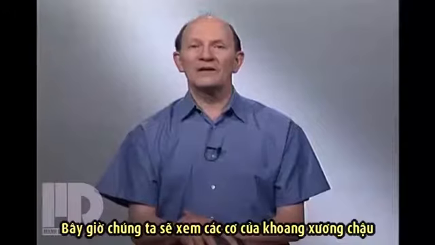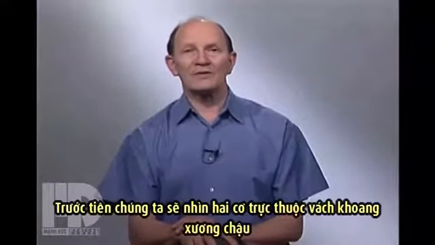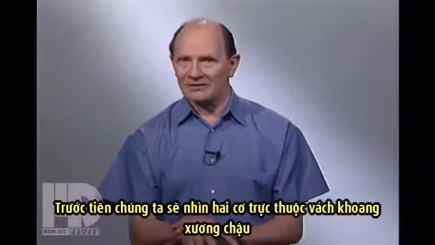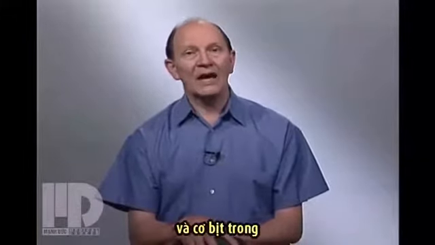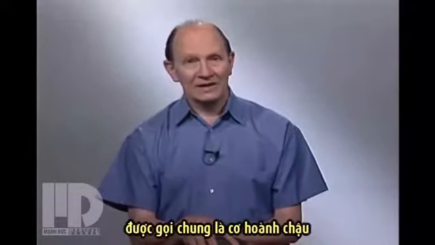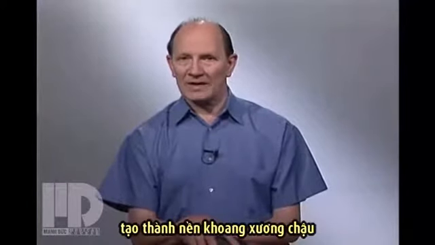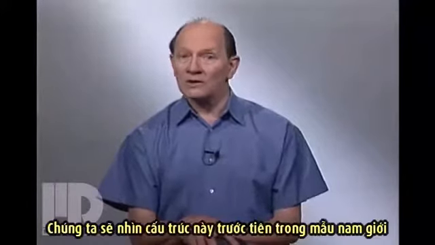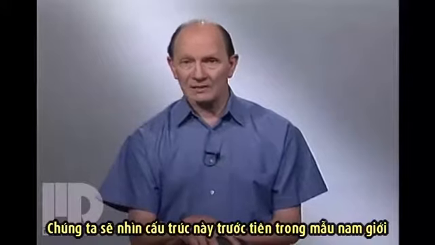Now, we'll look at the muscles of the pelvic cavity. First, we'll look at two muscles which form part of the wall of the pelvic cavity, piriformis and obturator internus. Then, we'll look at the complex sheet of muscles, collectively called the pelvic diaphragm, which form the floor of the pelvic cavity. We'll look at these structures first in a male specimen.